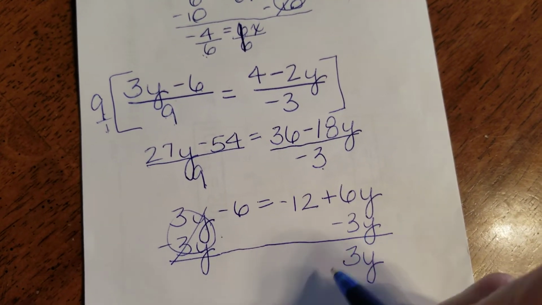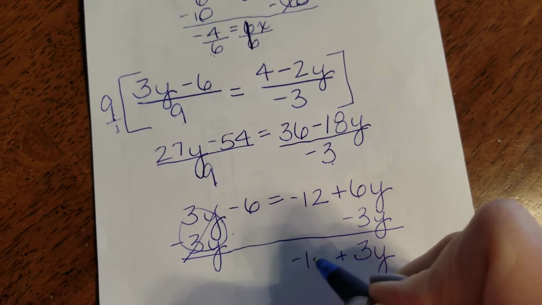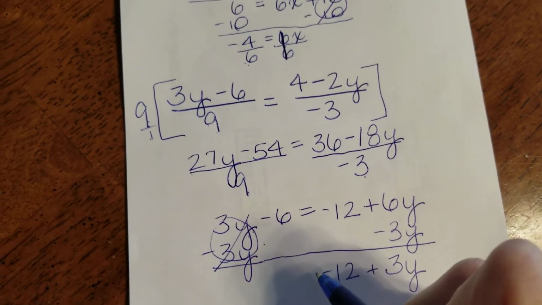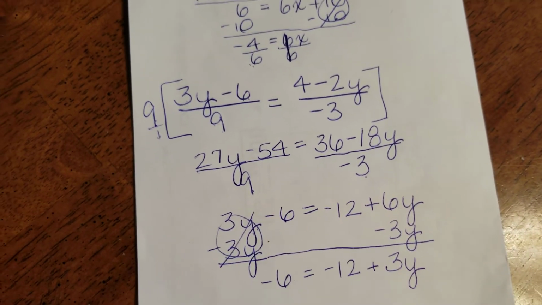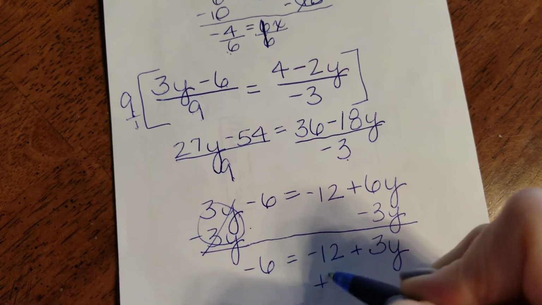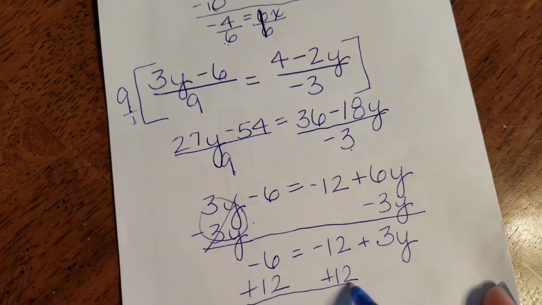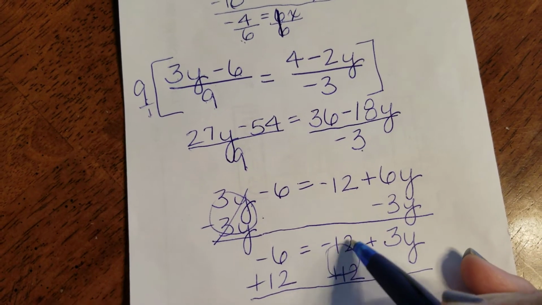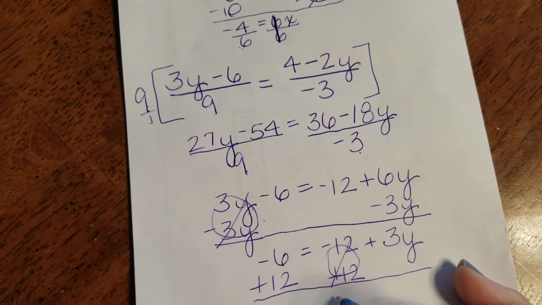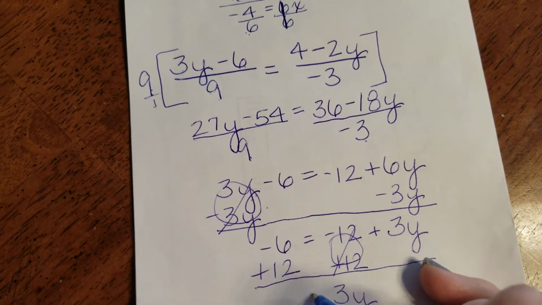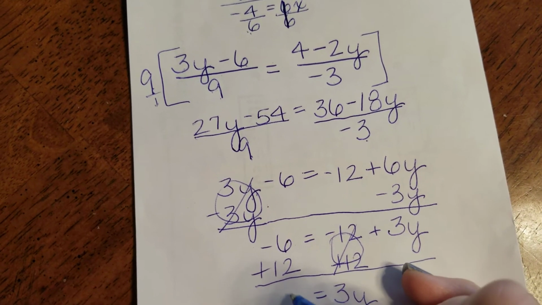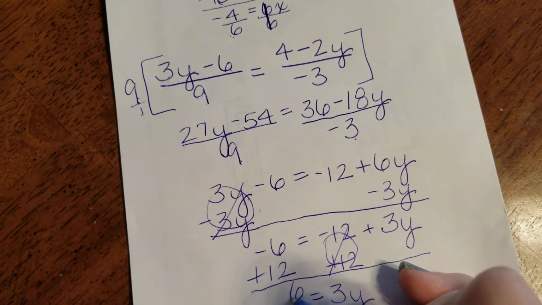This will give us 3y, and we have negative 12 on this side, and we have negative 6. Let's add 12 to this side and this side, which will give us 0 here. So now 3y is equal to 6.